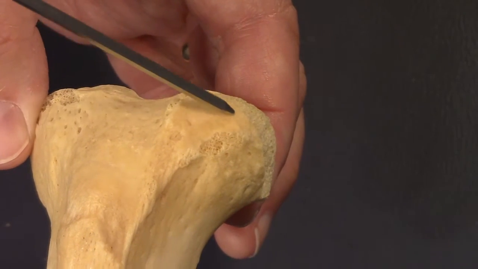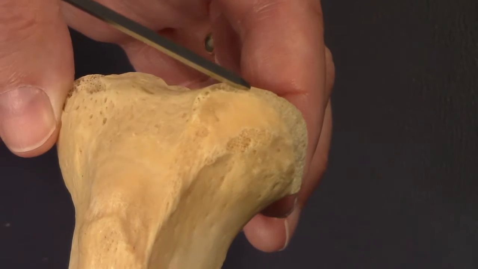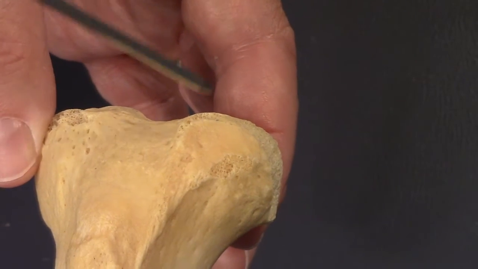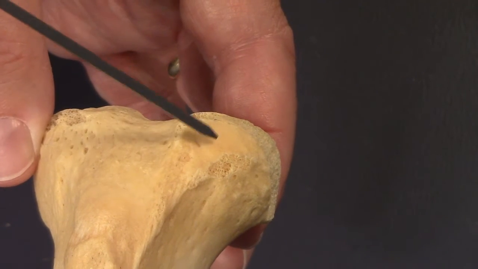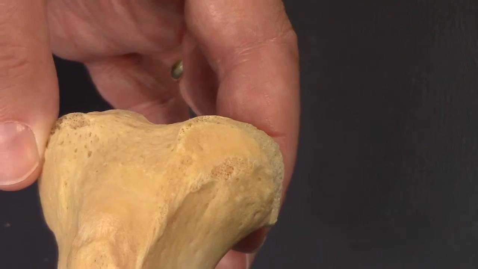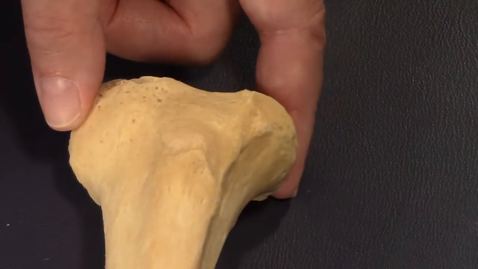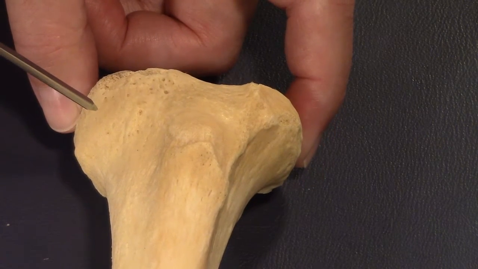You see that? What is that? It's on the lateral tibial condyle. That's Gerdy's tubercle. What's that for? Well, that's where the iliotibial tract actually inserts. So Gerdy's tubercle. And that is about all we need to see for our purposes.